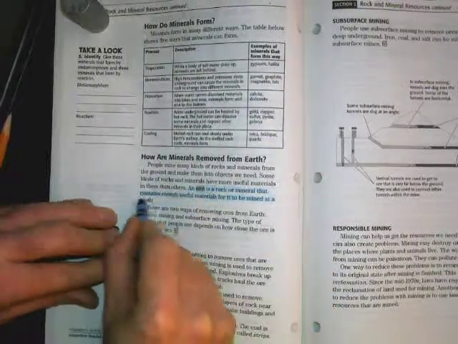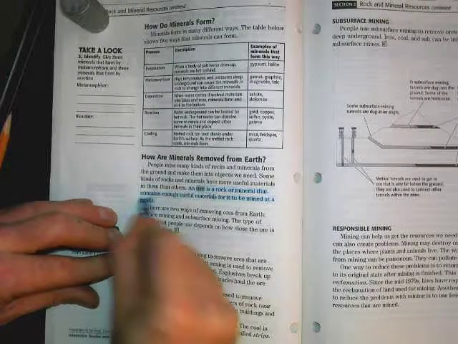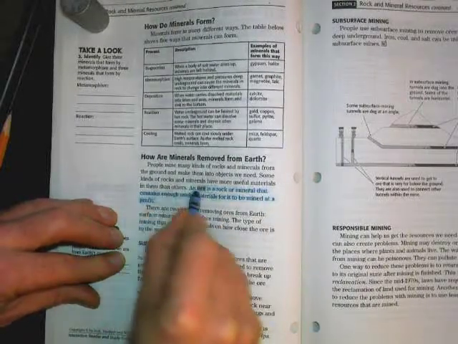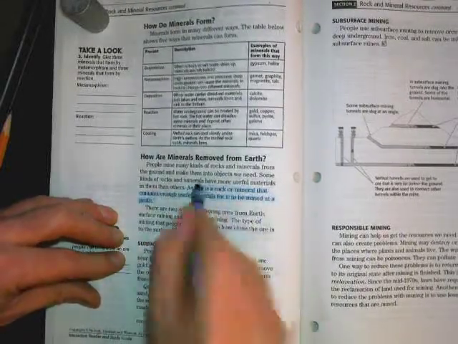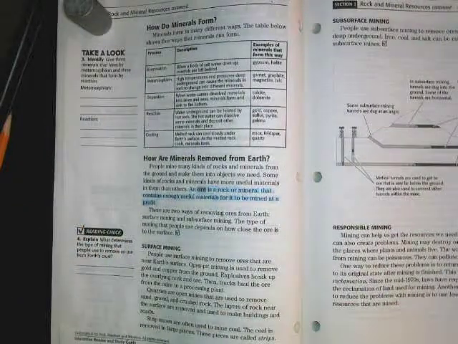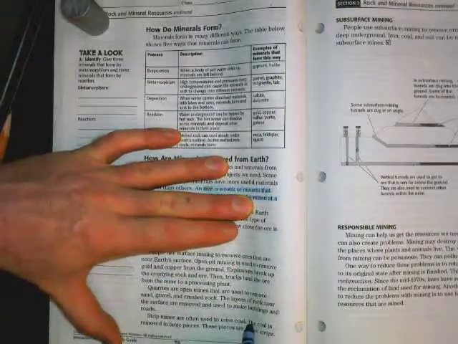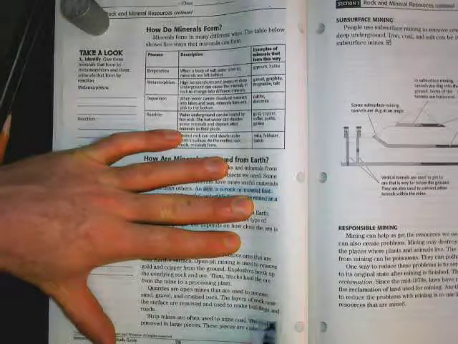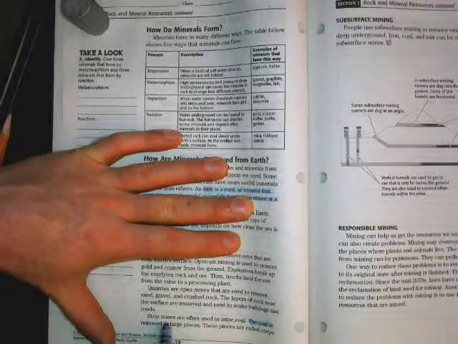Metamorphism. High temperatures and pressure deep underground can cause the minerals in rock to change into different minerals. Examples of minerals that form this way: garnet, graphite, magnetite, talc. Deposition. When water carries dissolved materials into lakes and seas, minerals form and sink to the bottom. Examples of minerals that form this way: calcite, dolomite.